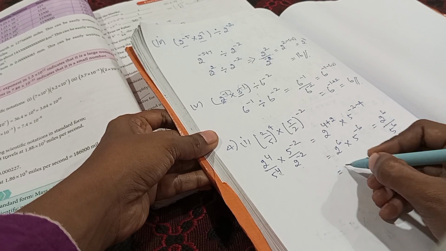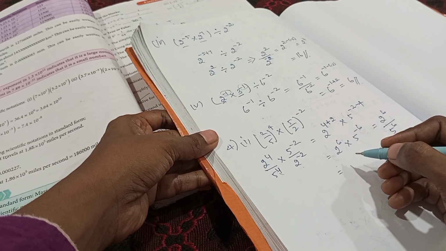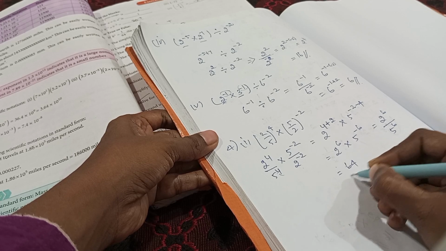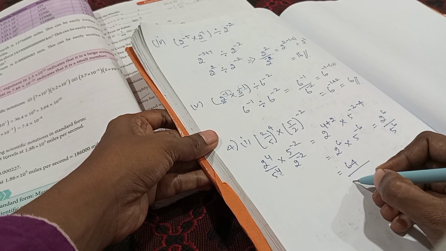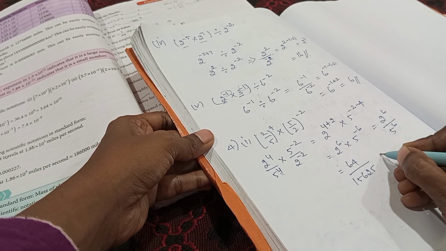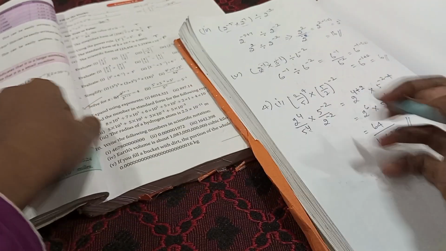So see, if you multiply 2 to the power of 6, 2 2s are 4, 4 2s are 8, 8 2s are 16, 16 2s are 32, 32 2s are 64, and here also 5, if you multiply 6 times you get 15,625. Okay, now move on to the next sum.